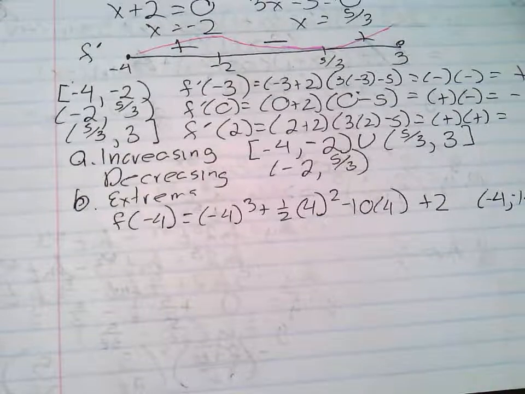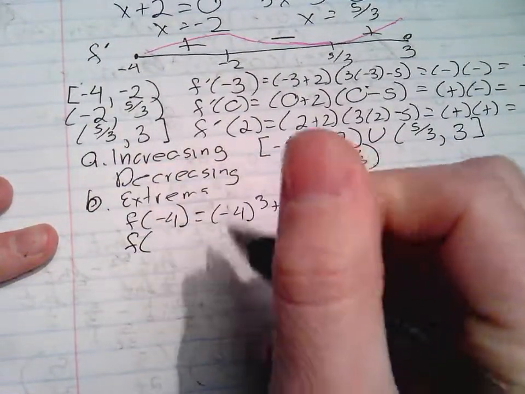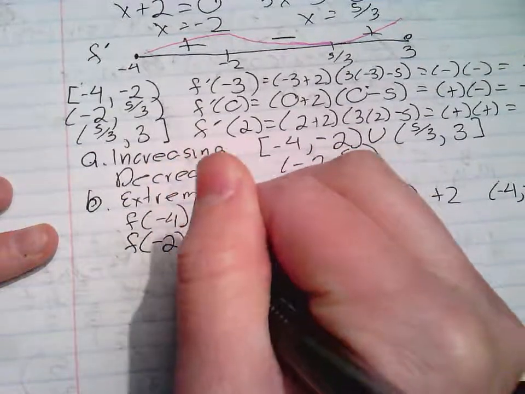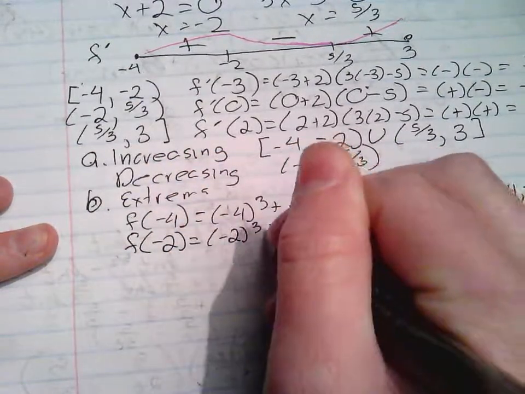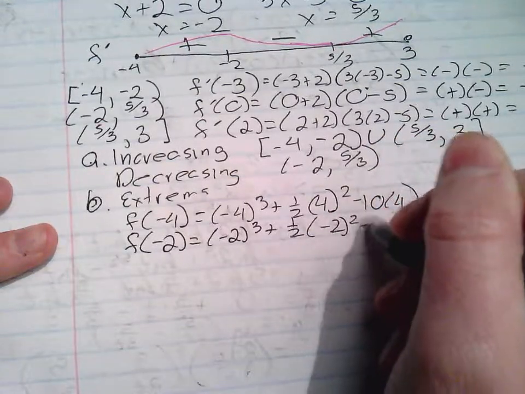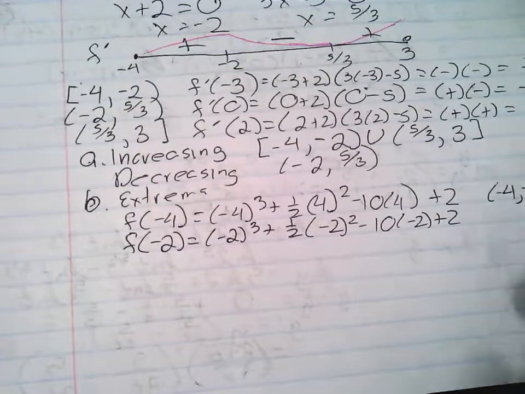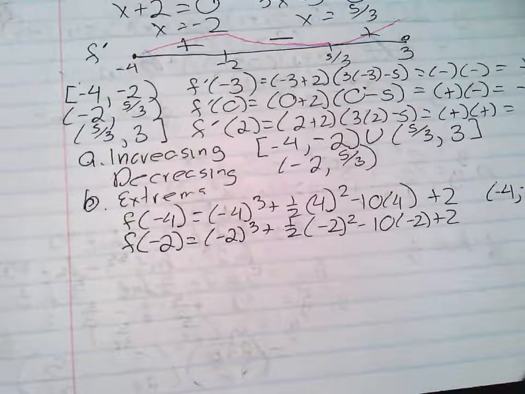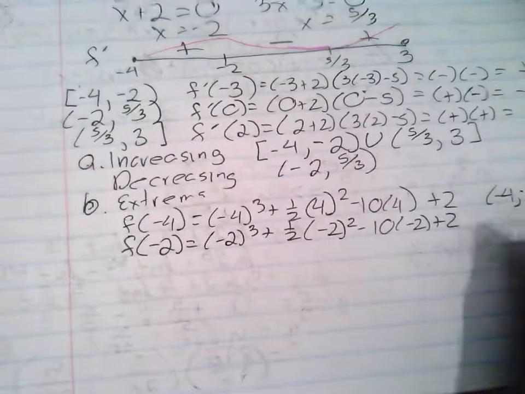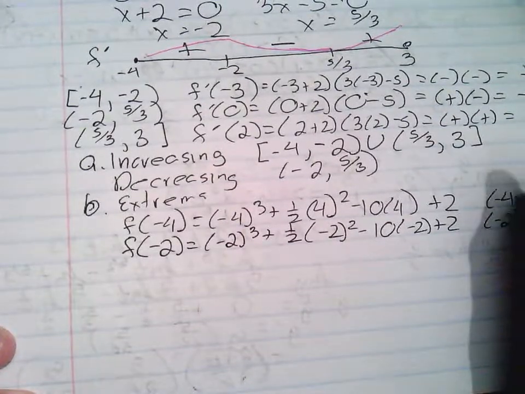Okay, now we have to find another one. F of -2 is -2 cubed plus 1/2 -2 squared minus 10 times -2 plus 2. Just go into the graph, hit trace, hit -2, and you get 16.